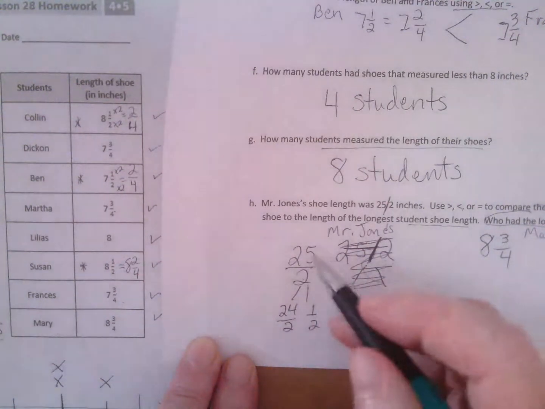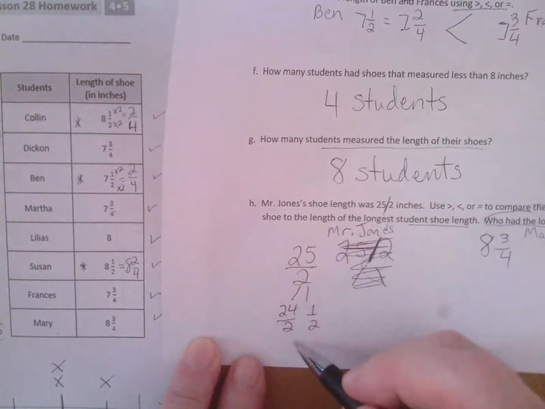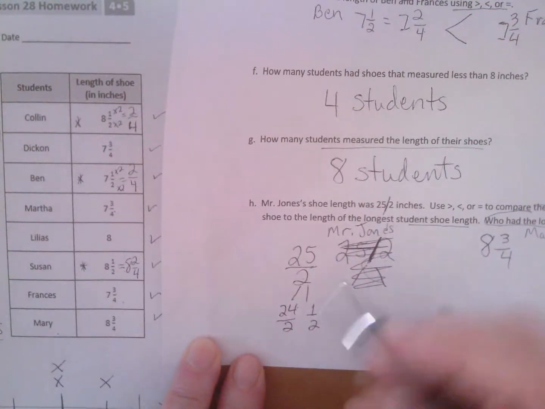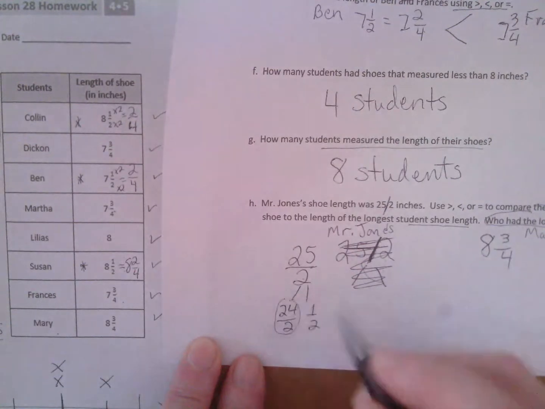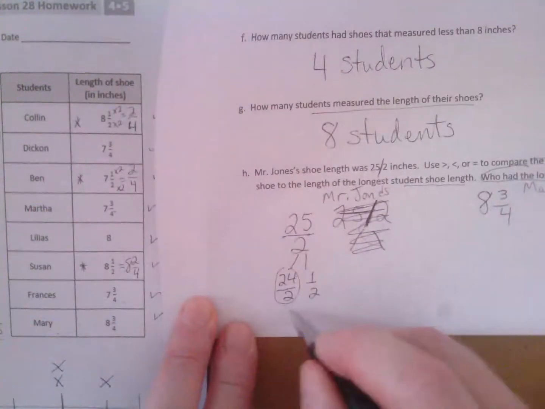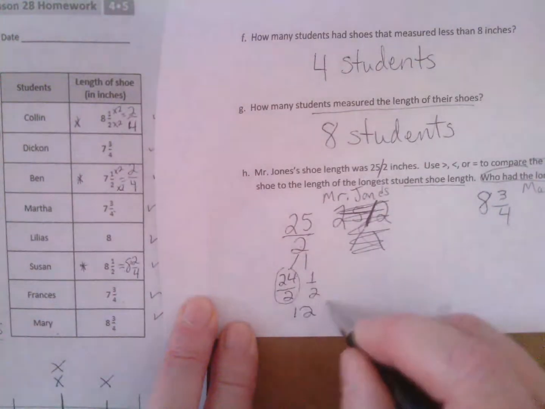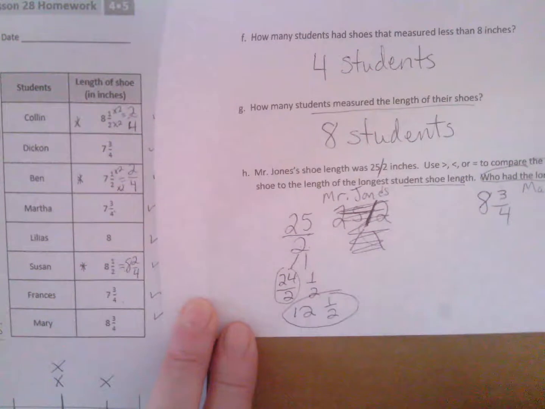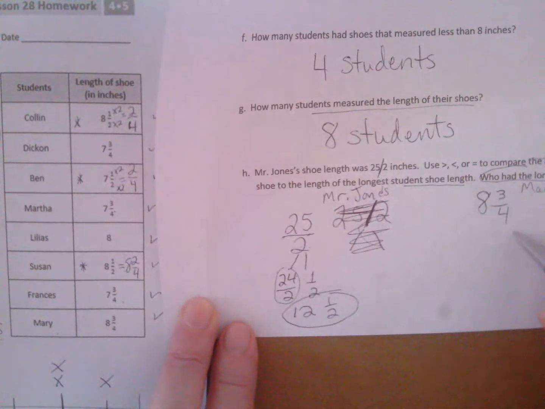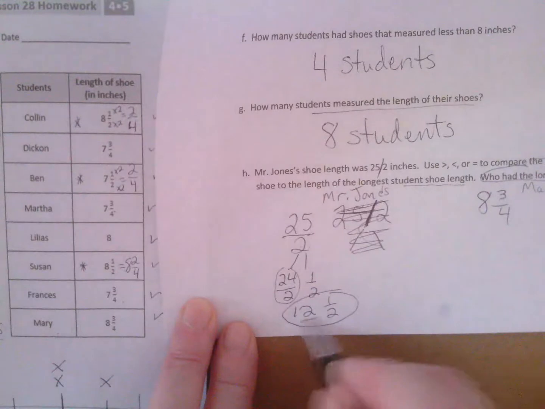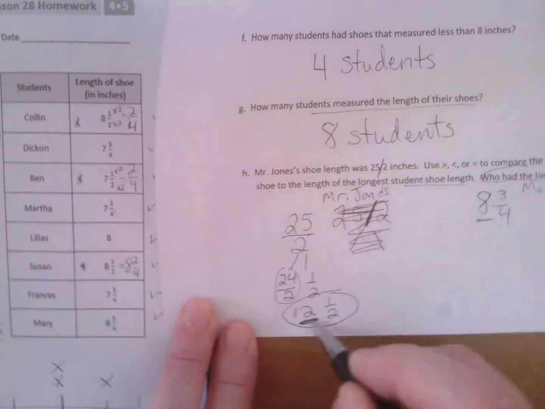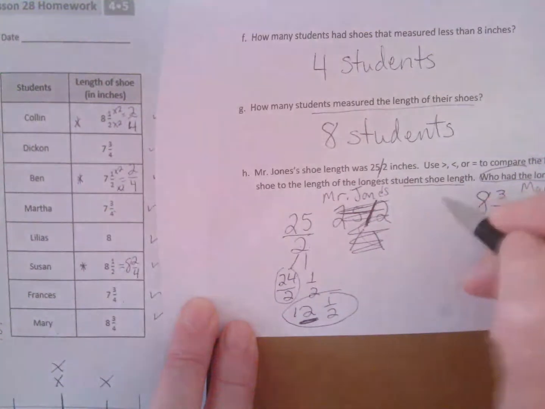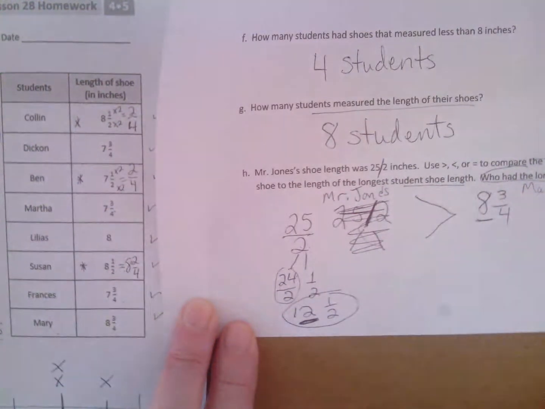So I can decompose 25 halves into 24 halves and 1 half. And now if I take 24 halves, that would give me 12 whole and 1 half. So 25 halves is the same thing as 12 and a half. And if I compare that to Mary's, well, I already know that 12, the whole number, is larger than 8. So Mr. Jones' shoe is larger than Mary's.